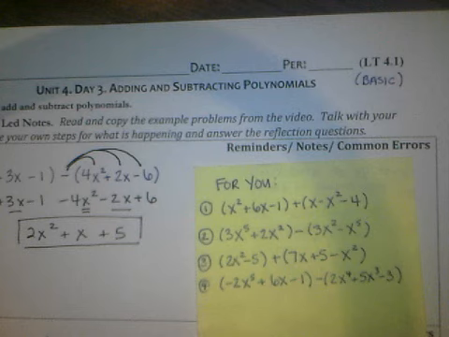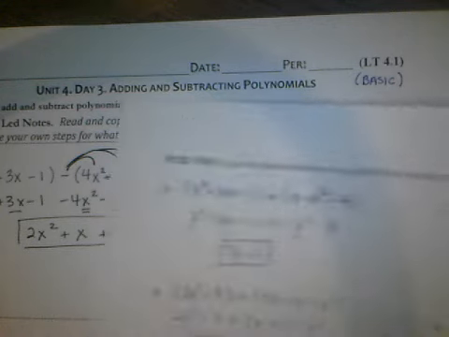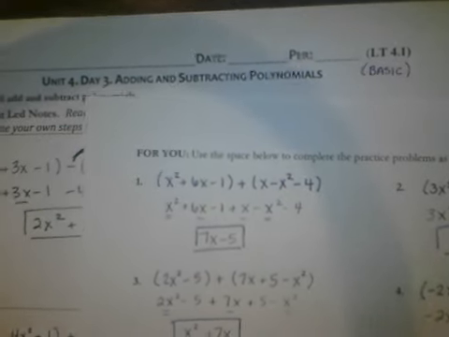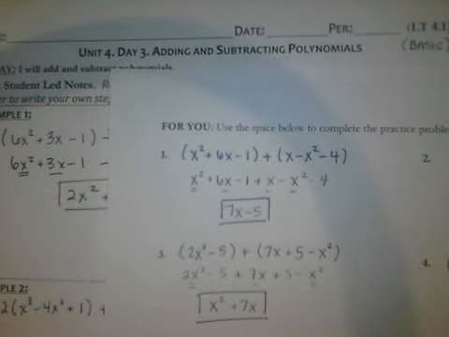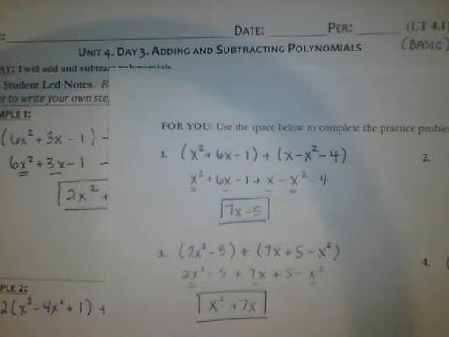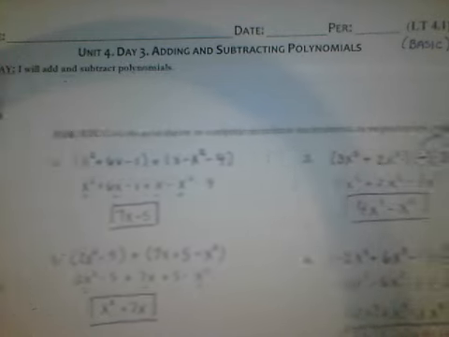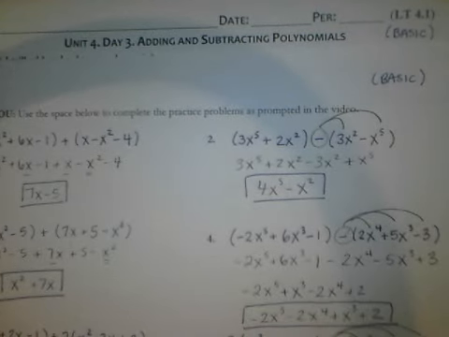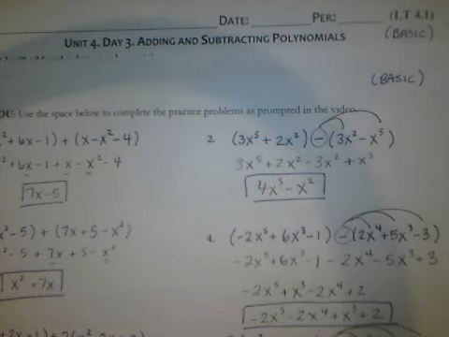Here are the answers for the first 4 practice problems. You should have completed them on the reverse side of your worksheet. It looks like this. This is number 1 and number 3, followed by number 2 and number 4. If you need more time to look at any of these, pause the video. Otherwise, we'll move on to the second example.